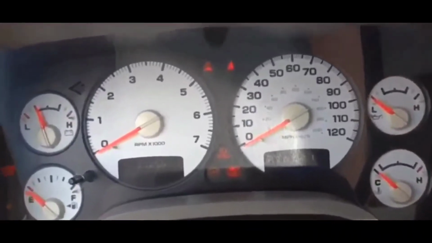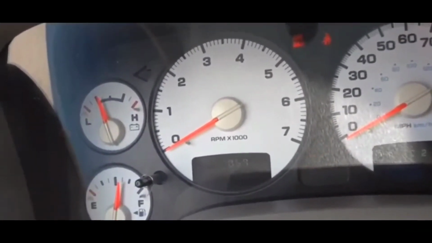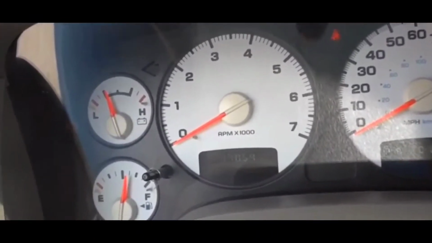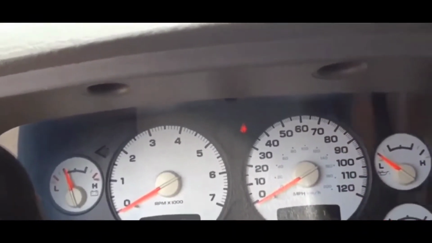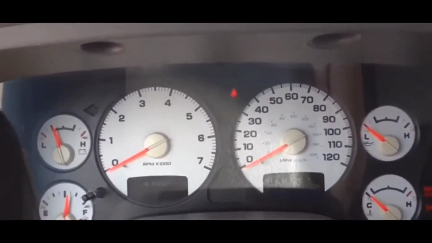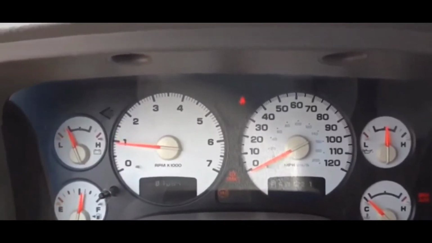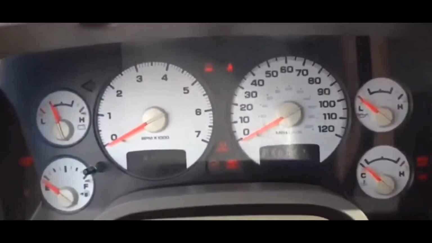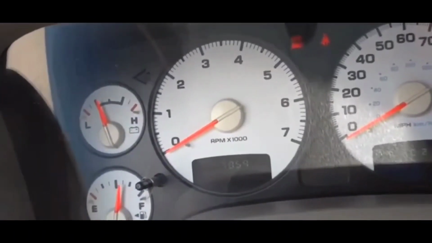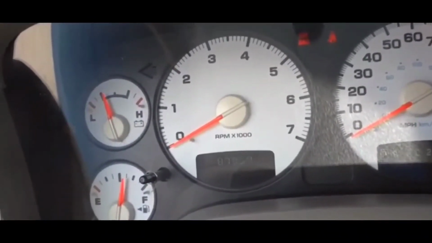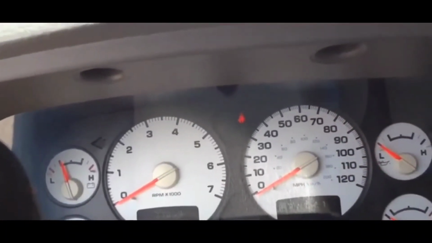But in general, when you get this code, it is for the most part accompanied by some other code, and normally these codes are within the range of the P0700 codes, P0702, 3, 4, up until the P0800 codes. Basically, if you have this code, it's going to trip the check engine light.